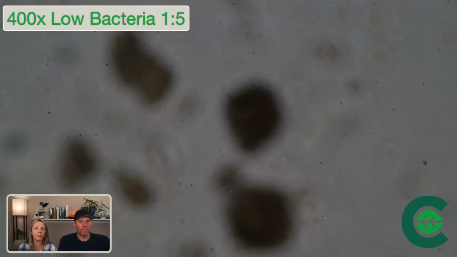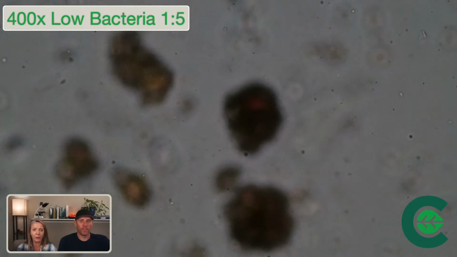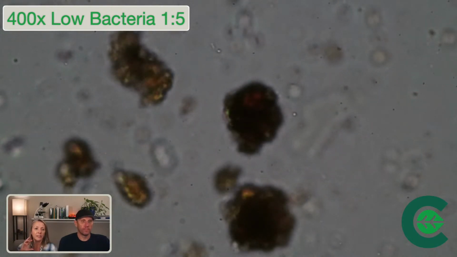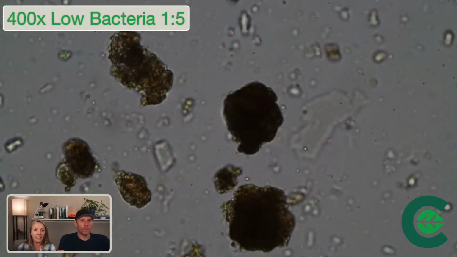So I'm just going through the top of the sample down to the bottom of the sample, showing you how we move through a slide to really get an idea of what's going on.